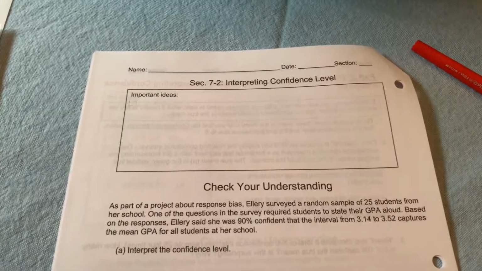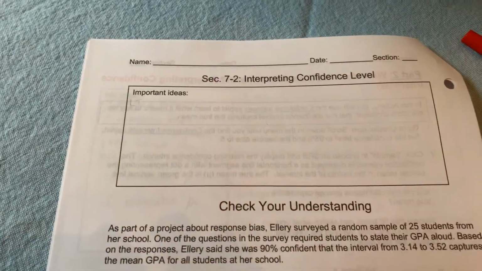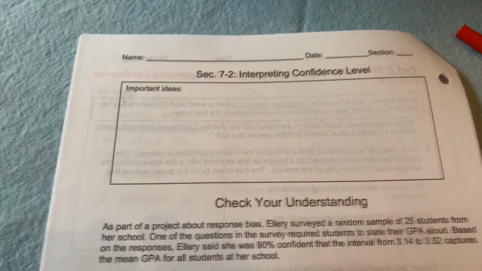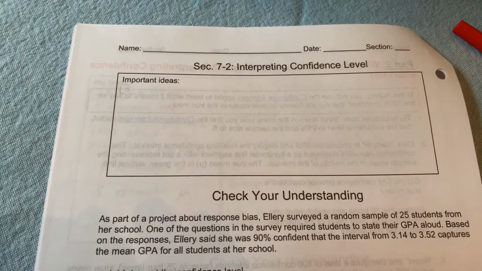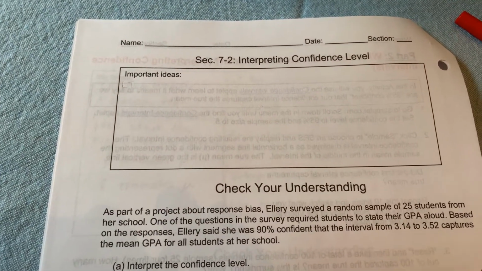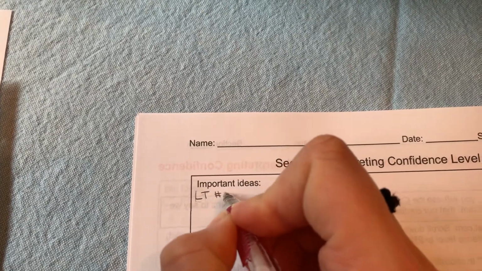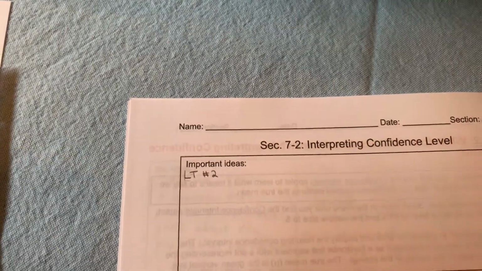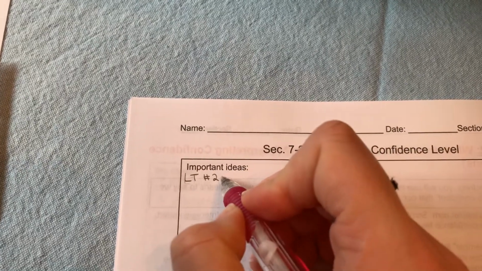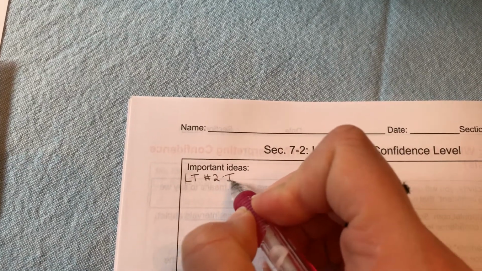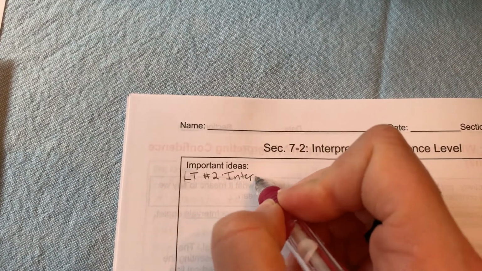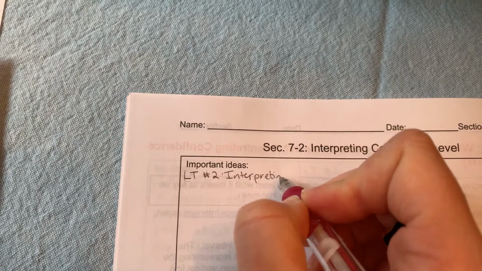All right, guys, so here we are on page 4 of the IS number 14 notes. This is the big ideas and check your understanding for part 2. So first we're going to talk about interpreting confidence level. This refers back to learning target number 2, which is to interpret a confidence interval. Part of that confidence interval is the confidence level. So we're going to set those two apart.